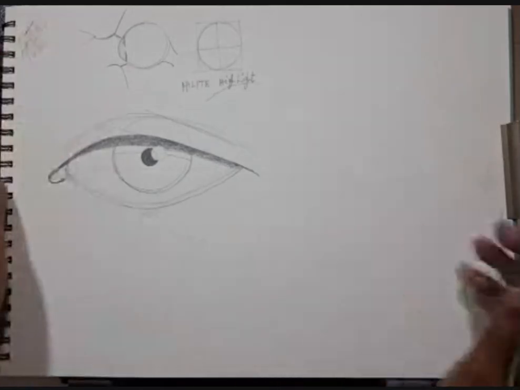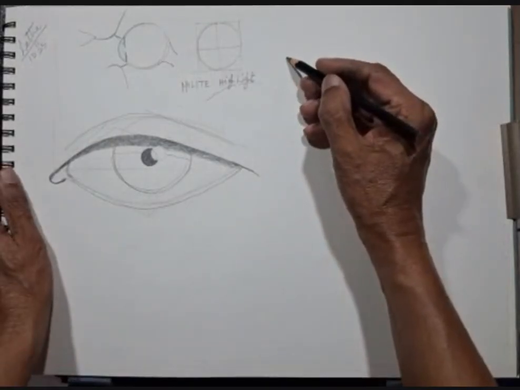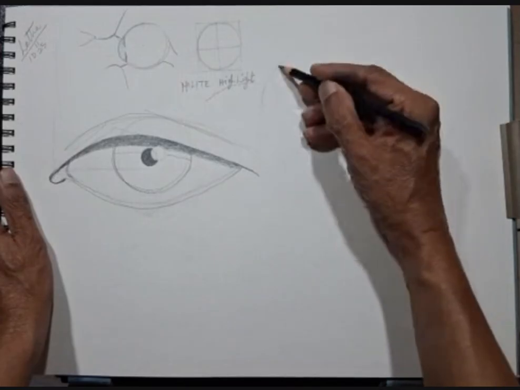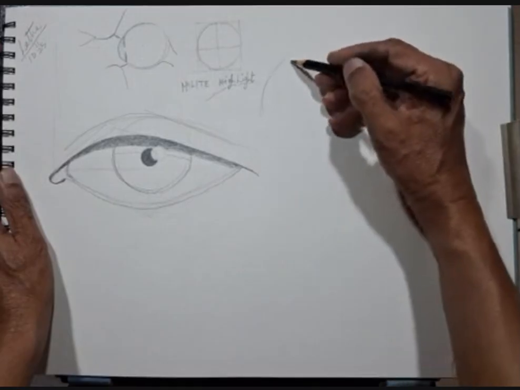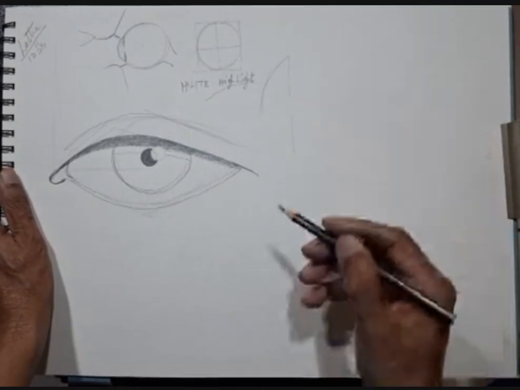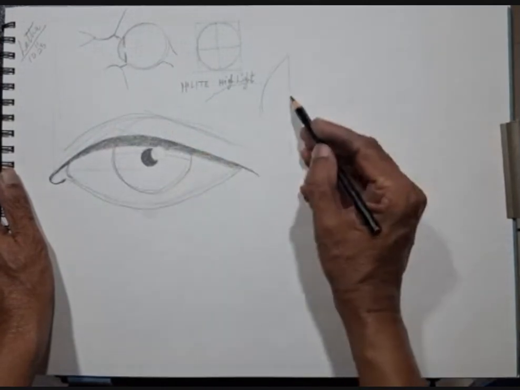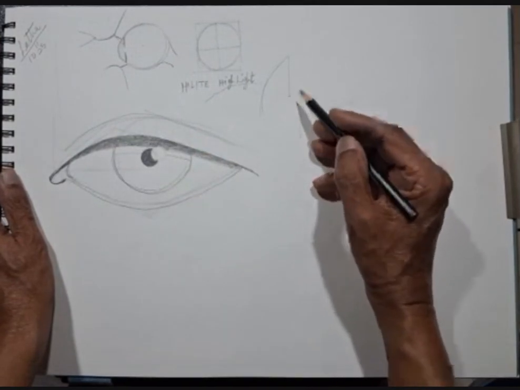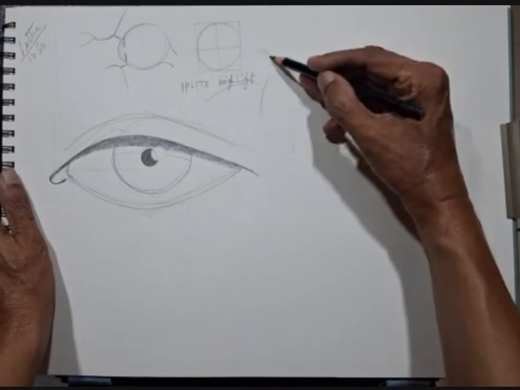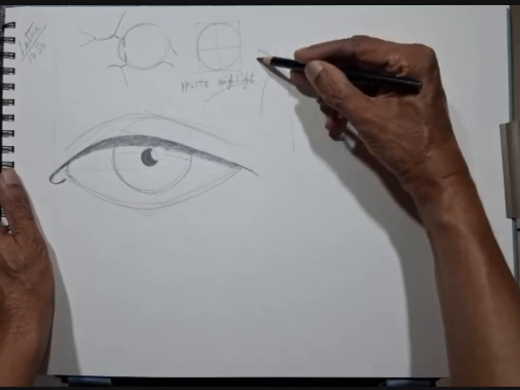Okay, so here if we see, let me just enlarge that and show you. That is a transparent globe, a slice of a globe. And that is the diaphragm, the iris. That is the pupil. That space is the pupil. The upper eyelid comes up to that, we'll say.